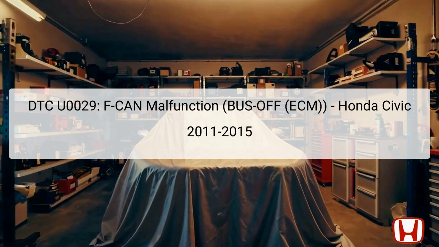Given this DTC, it's essential to conduct systematic troubleshooting to identify whether the issue lies with the software of the ECM or the ECM itself needs replacing. This presentation will delve into the detailed steps for troubleshooting and resolving the U0029 error effectively.